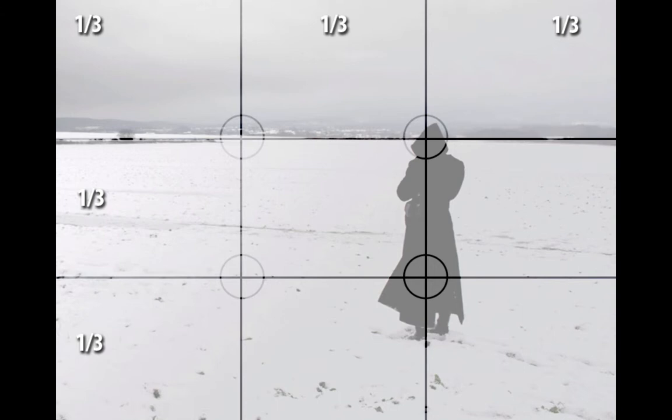Here, using the rule of thirds, we found that our subject is in the right place to give us depth to the shot. And that's what we want in a movie. We don't want it to be flat. We want to get any excuse we can find to add depth.